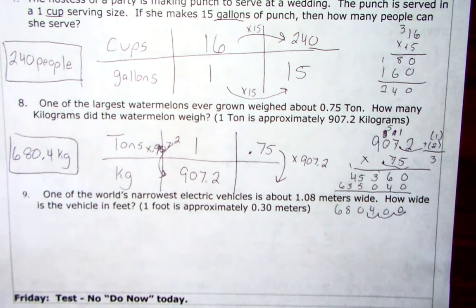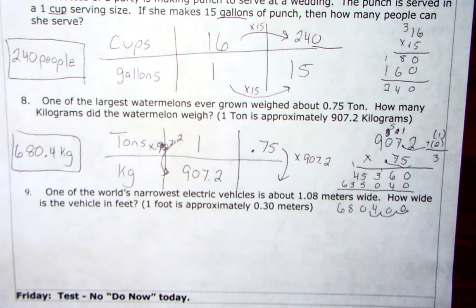Look at that one, not too bad. Look how nice and easy this is when you set up a one chart. Look how easy that work is.